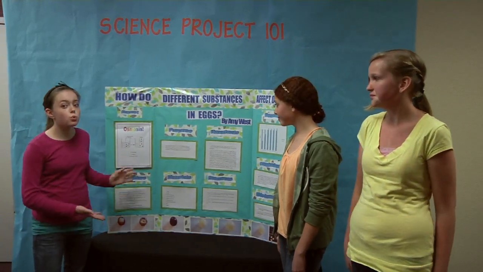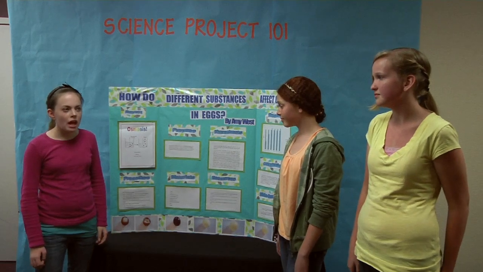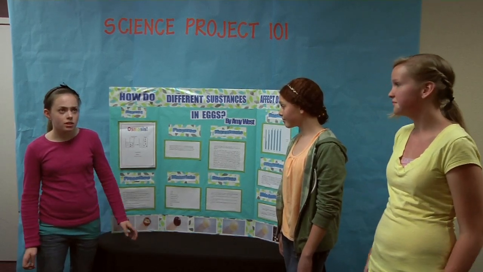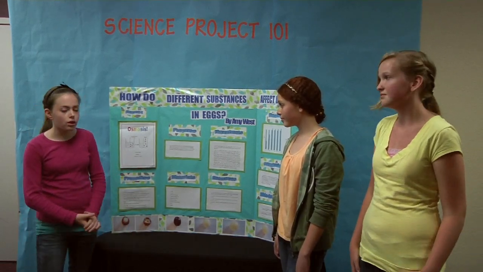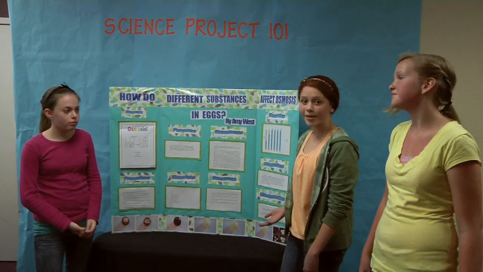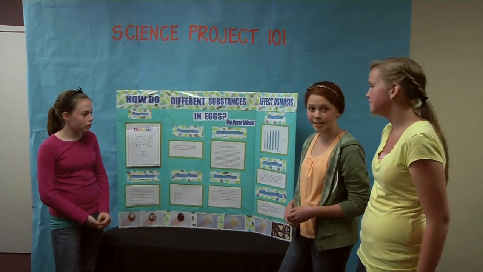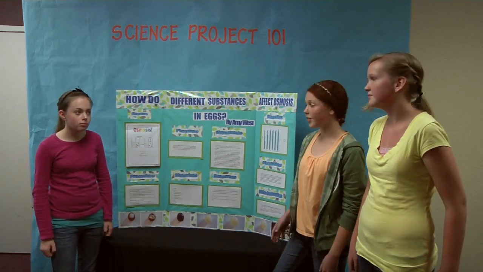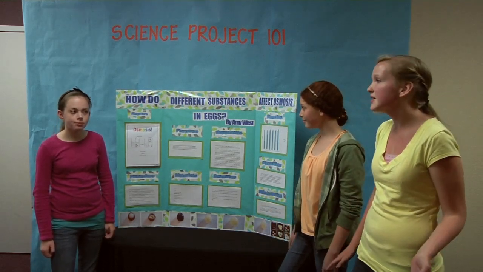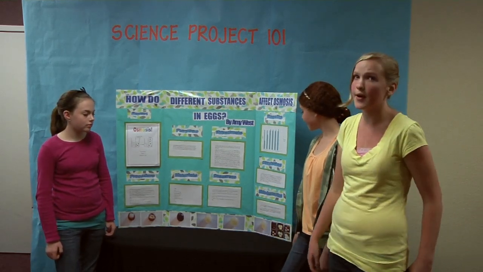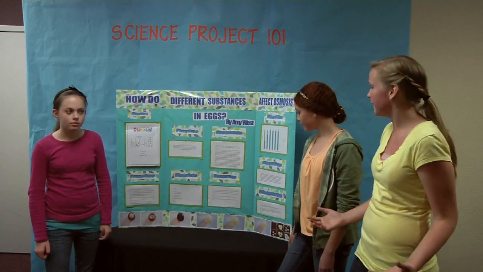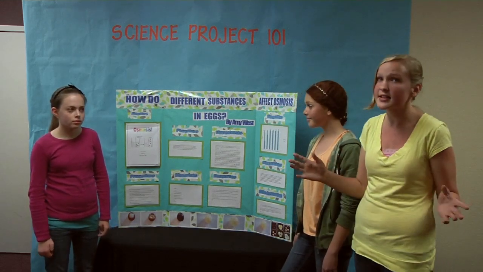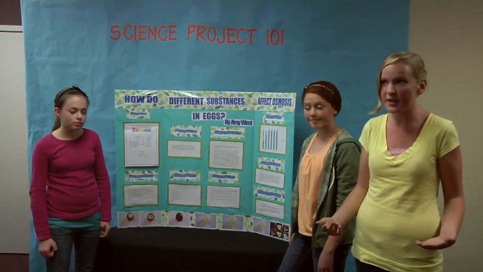Your purpose is why you're doing the experiment. It's better to have some data to back up your purpose. And the report is a 300, 400, 500 word essay, depending on your grade, on an element of your experiment. Last but not least, we have the resources, otherwise known as the bibliography, which is a list of all the places you got your information for your report.